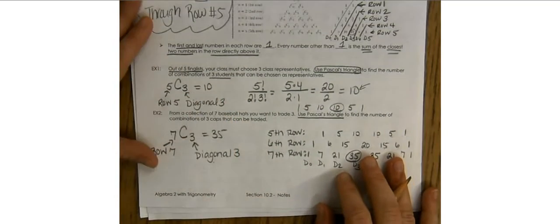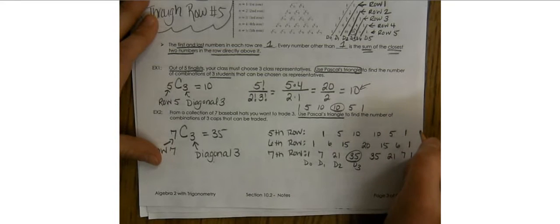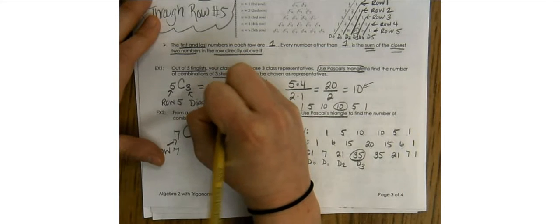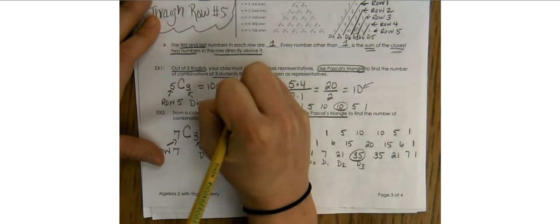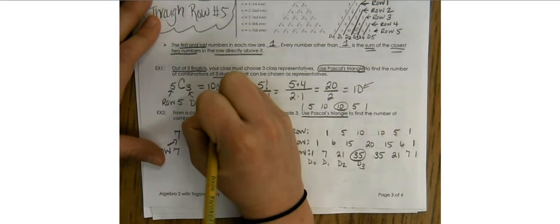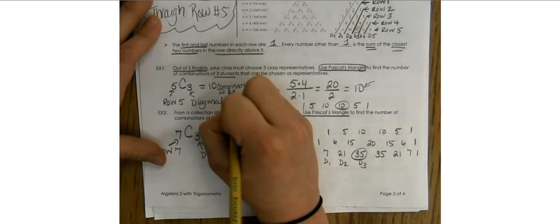So in terms of giving our answers some context, I forgot to give some context up here for example 1. Example 1, we would end up with 10 combinations of representatives.